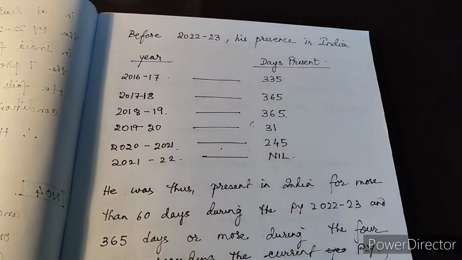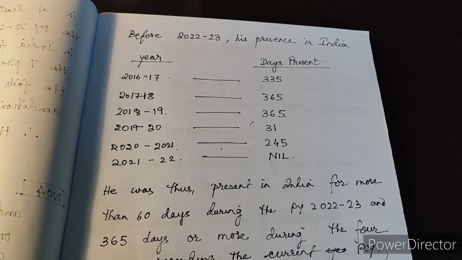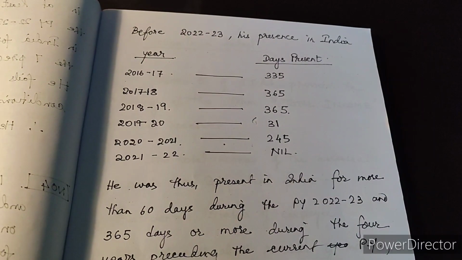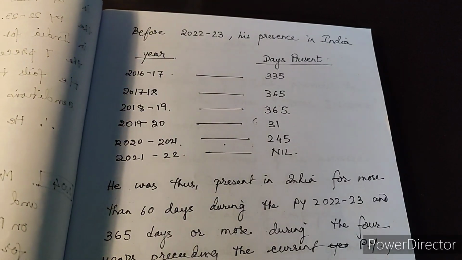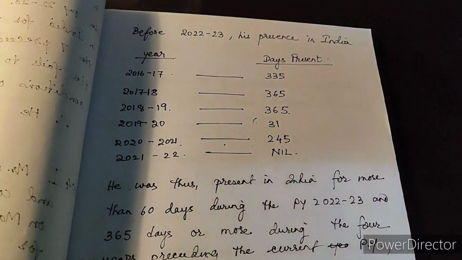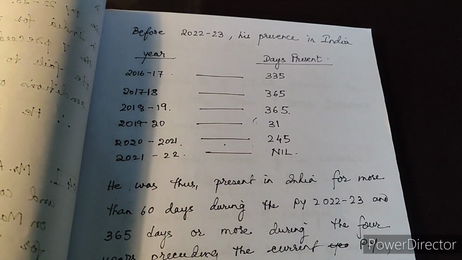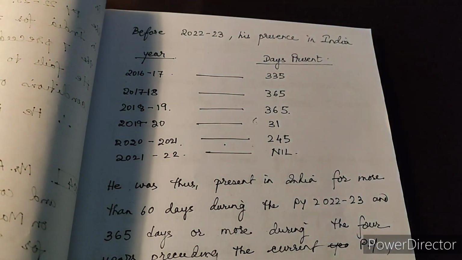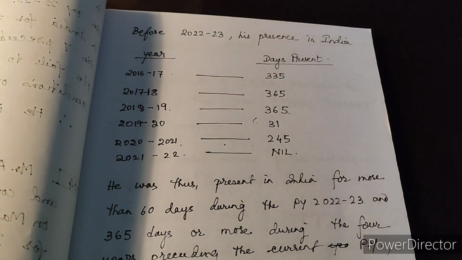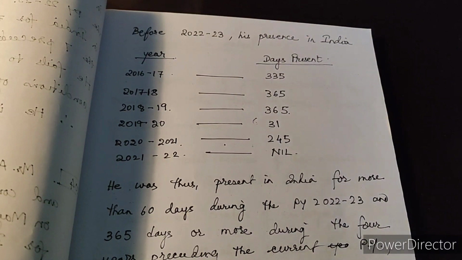We have taken the year on the left hand side and the days on the right hand side. So 2016 to 17, 335 days. 2017 to 18, 365 days. 18 to 19, it was again 365 days. And 2019 to 20, it was 31 days. 2020 to 21, 45 days. And 21 to 22, nil.